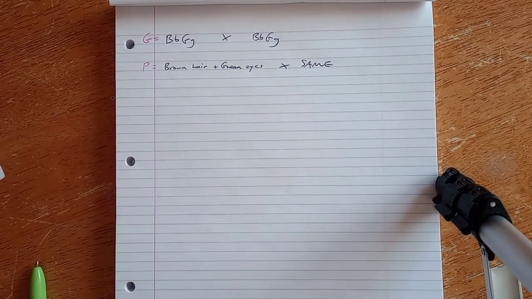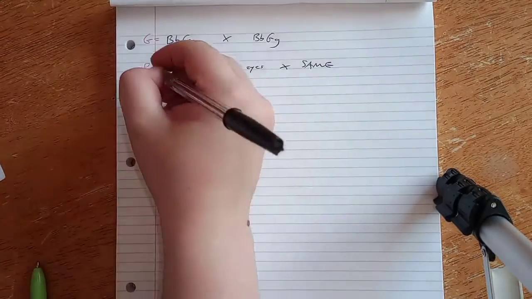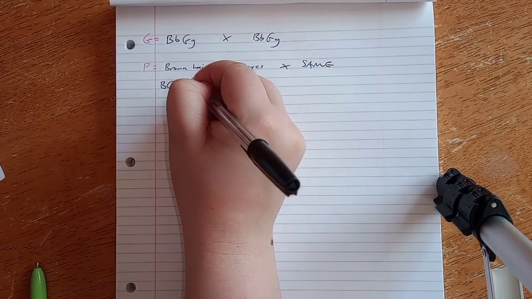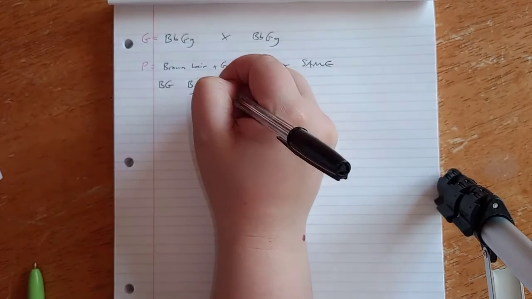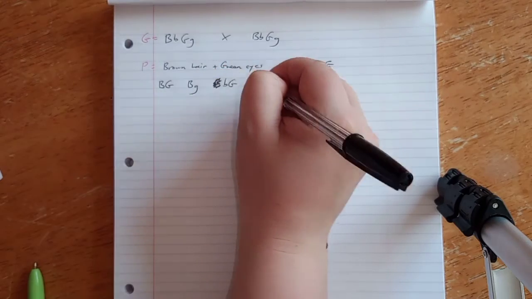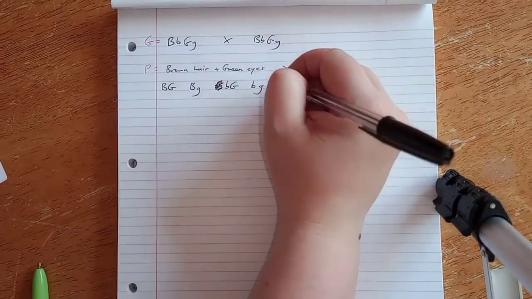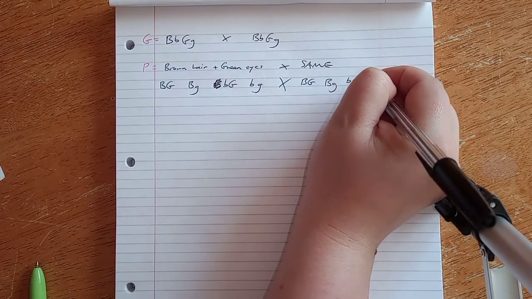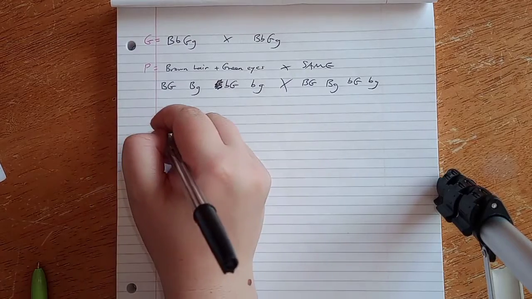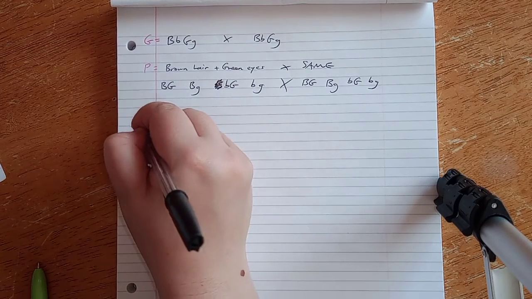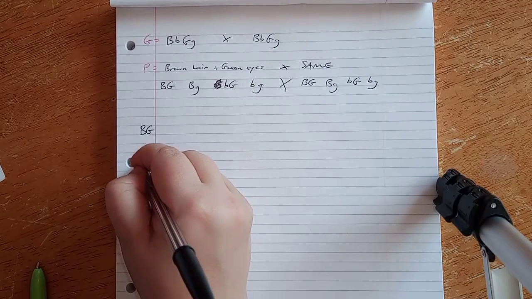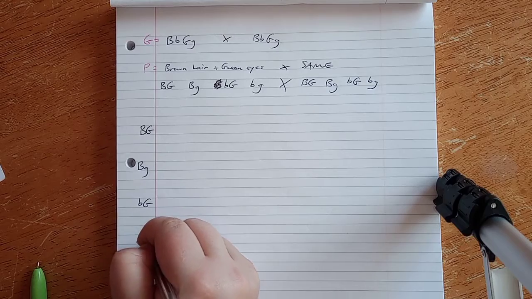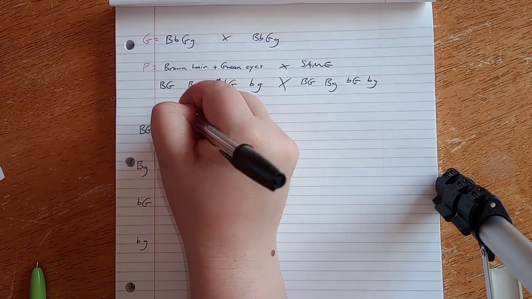So the possible genes we can get from this, there's a big B, or oh my god, I'm tired. Big B by big G, big B with little g, small b by big G, and small b by small g, by exactly the same. So on a Punnett square, that's going to look like this. We're going to have big B, big G, big B, small g, small b, big G, small b, small g, by the same across the top.